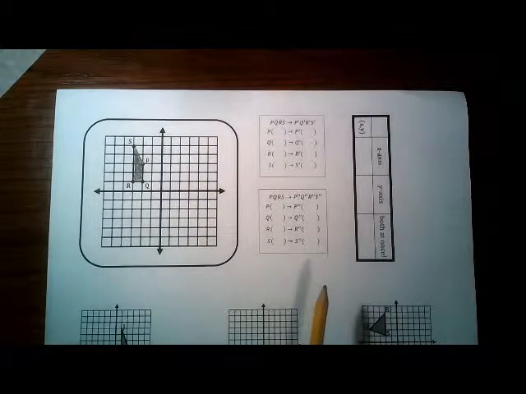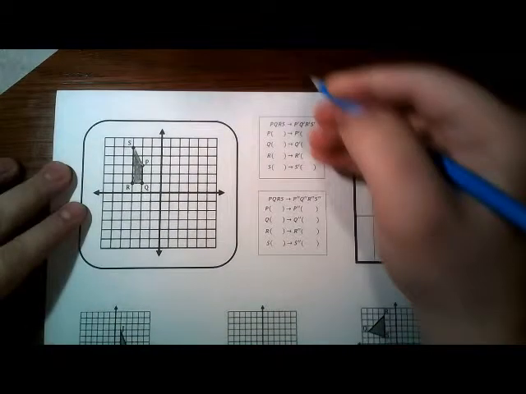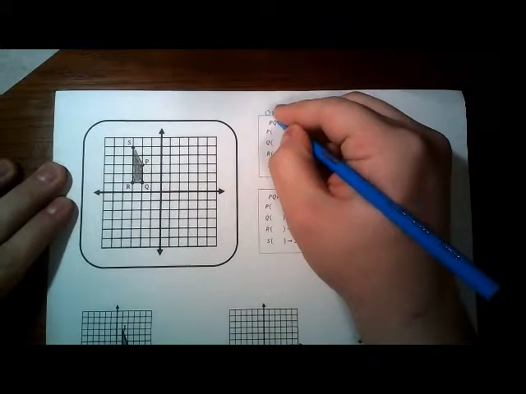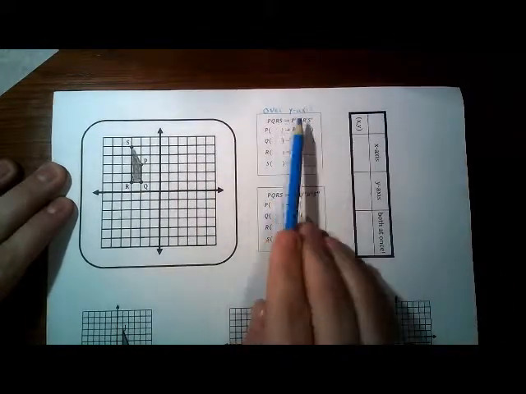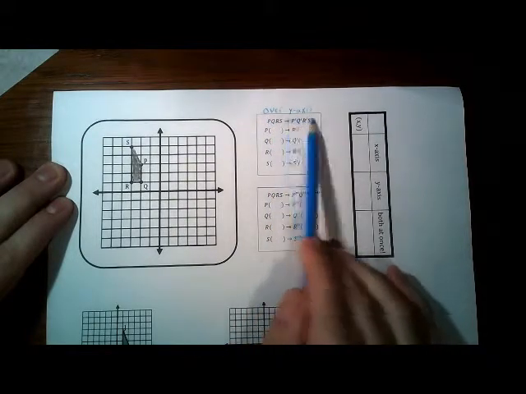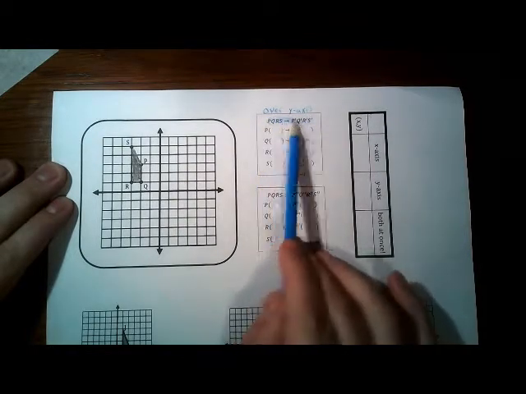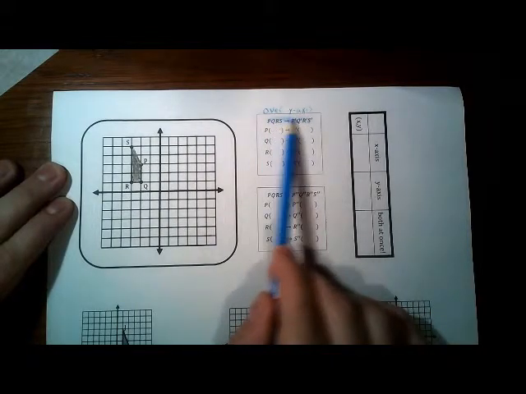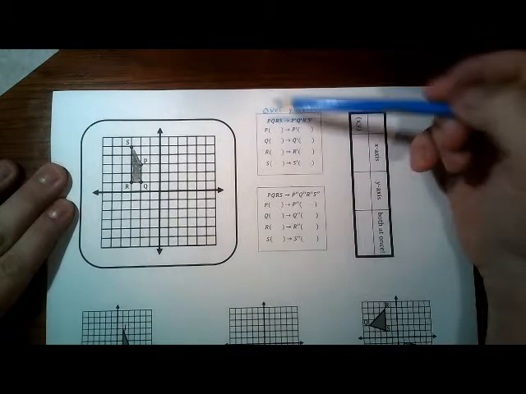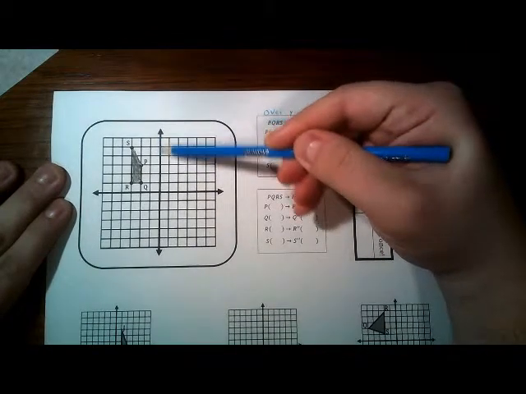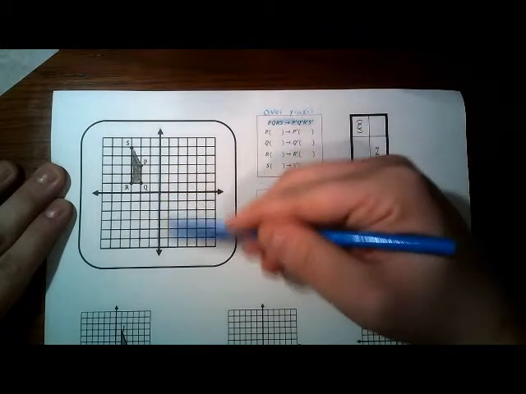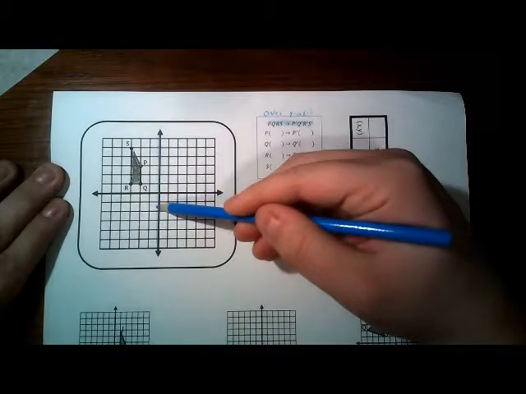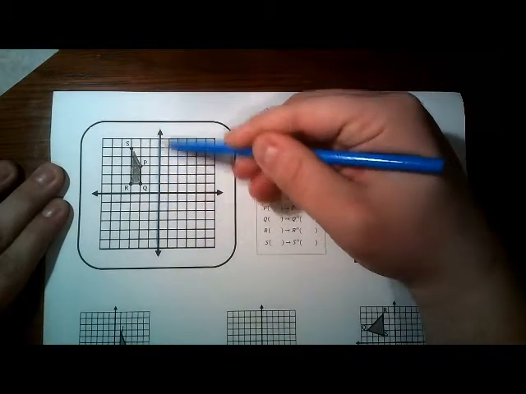The first reflection we're going to do is going to be over the y-axis. And to show that, we're going to label it up here, over y-axis. What I want you to do is just highlight this in blue. Blue is the color I'm using. If you use a different color, you highlight it in that color. And then to show we're going over the y-axis, you're also going to shade this y-axis in blue, just so you can see that that is the y-axis that we're flipping it over.